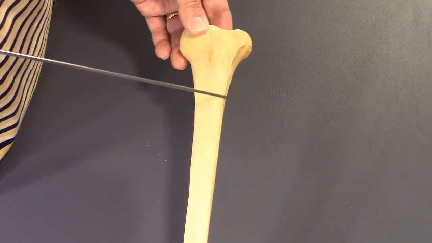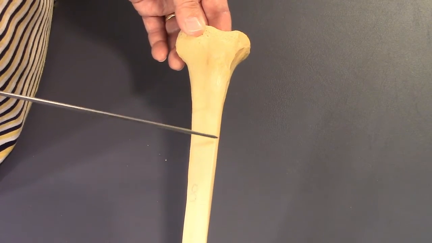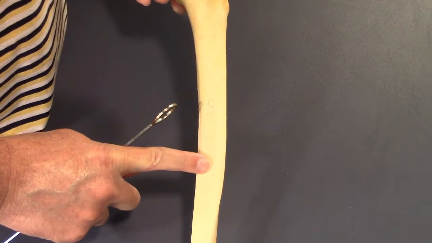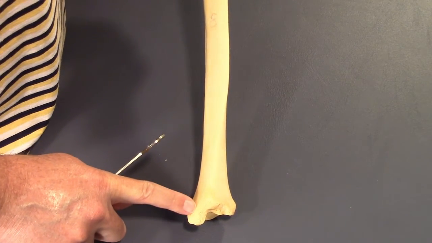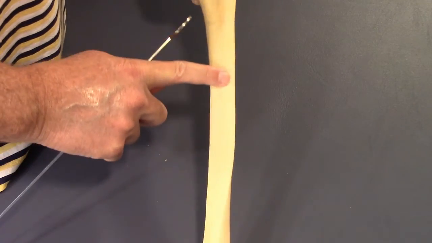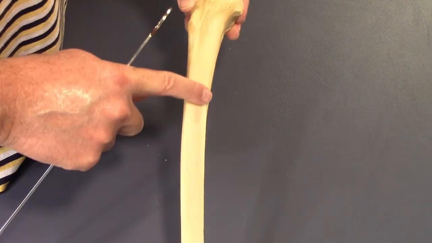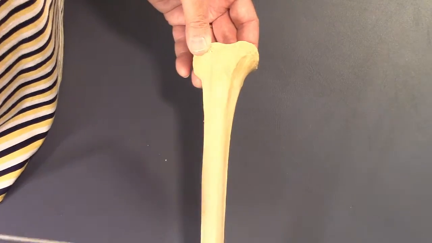Okay, tibia is going to get a little more complicated. Anterior border. So this would be the medial surface then. Let's go all the way down. You can see the medial malleolus down here. Is this all medial surface? So what must this be? This is the lateral surface. Lateral surface.